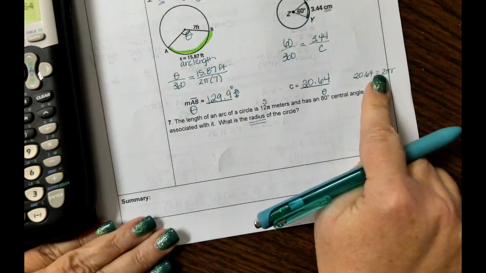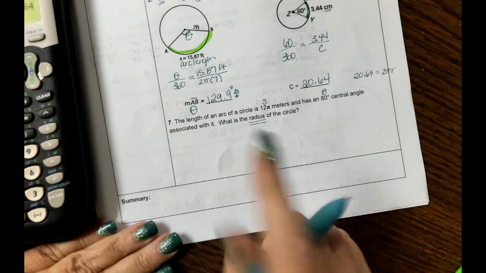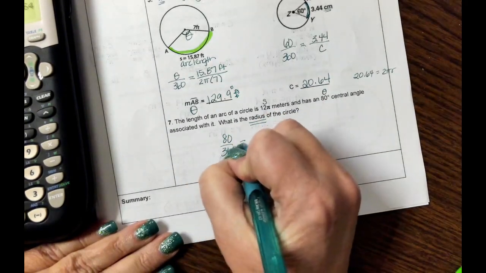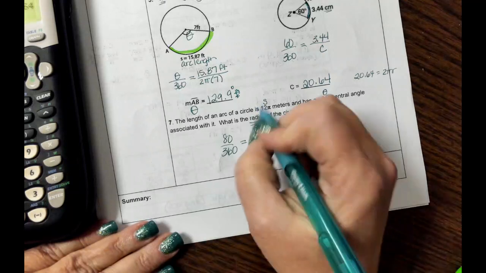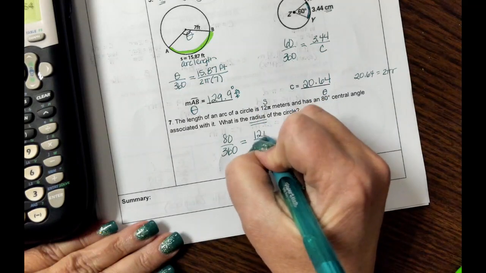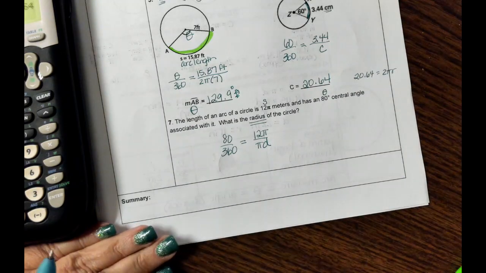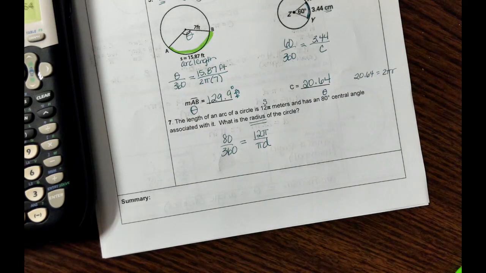Same process. It was 80 degrees out of 360 degrees. So my equivalent fraction is my arc length, that's my part of the circle, divided by my circumference. Now, I did pi d on purpose because I don't want to make a mistake when I divide by 2 and pi, right? That whole thing about dividing with parentheses. Sometimes it's easier just to find the diameter and then remember at the end to find the radius.